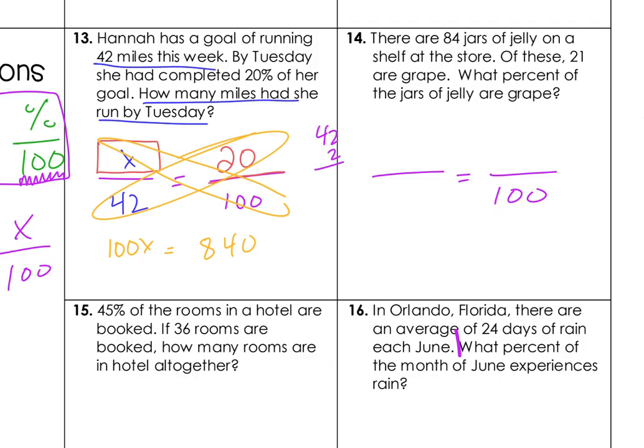42 times 2 is 84. And then I need to add that 0 in, because here's what I've done. I basically multiplied by 2, then multiplied by 10, and that's the same as multiplying by 20.